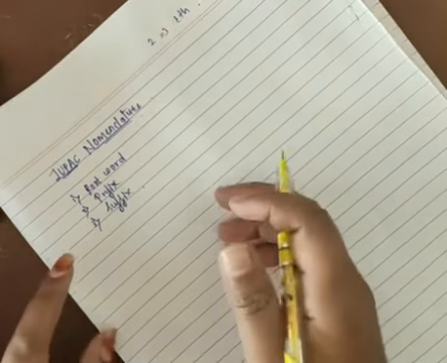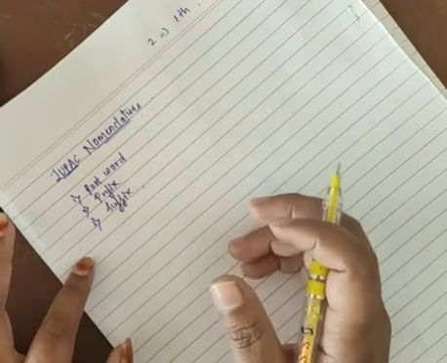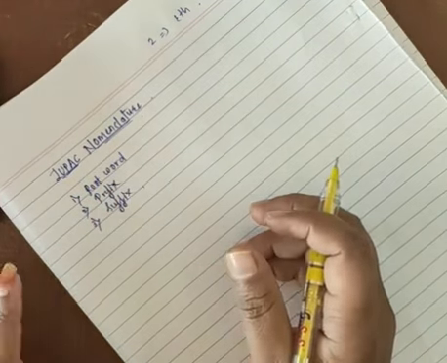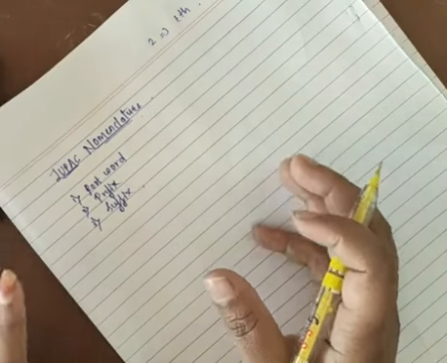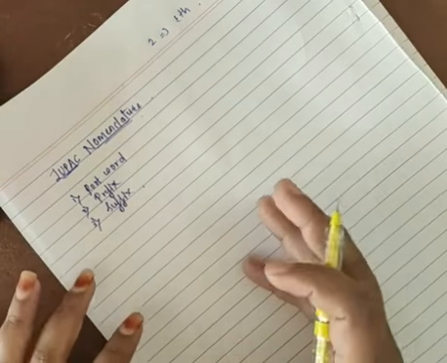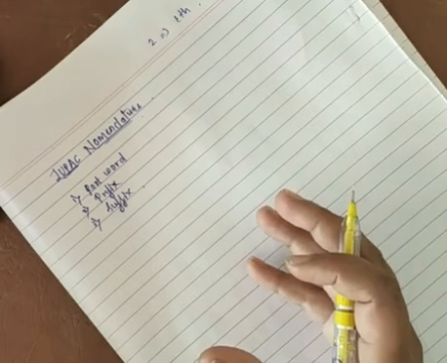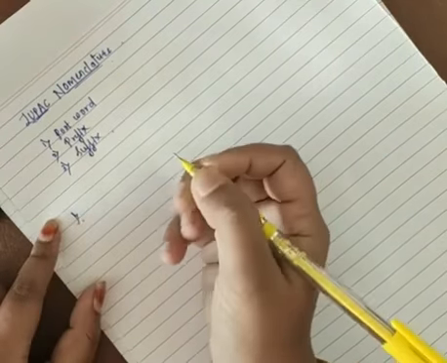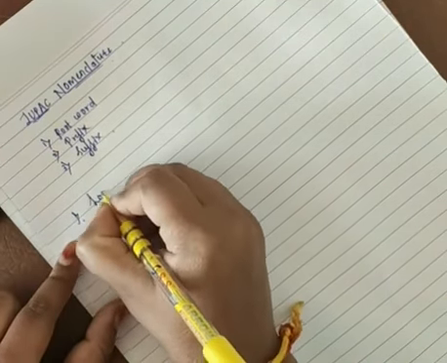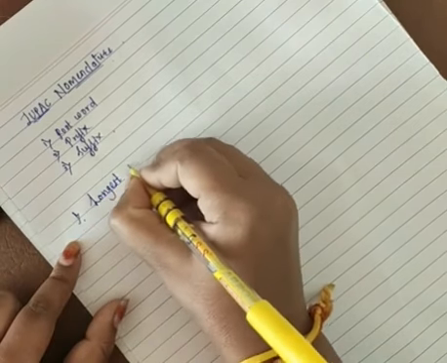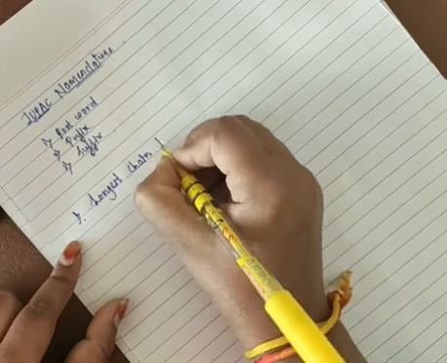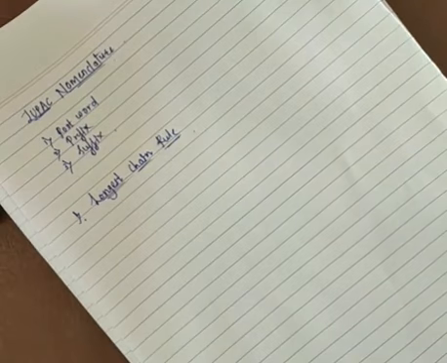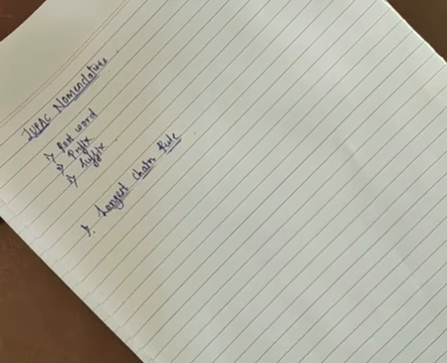Now if you want to give a name for the organic compound using the IUPAC nomenclature, you have to follow a certain rule. It means if you want to give a name for particular organic compounds, you have to follow many rules. In that, the first rule will be the longest chain rule.